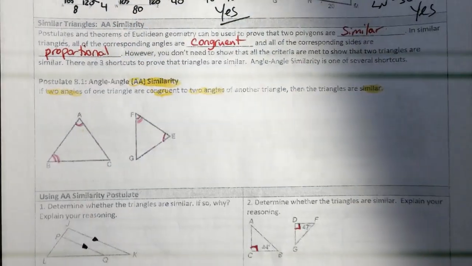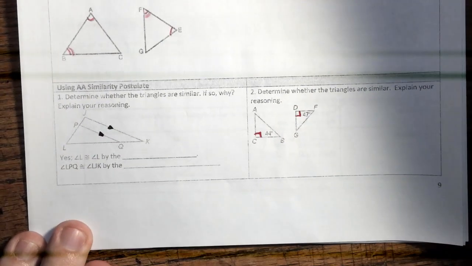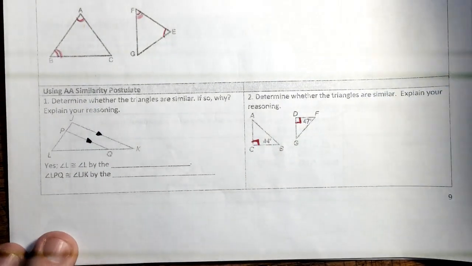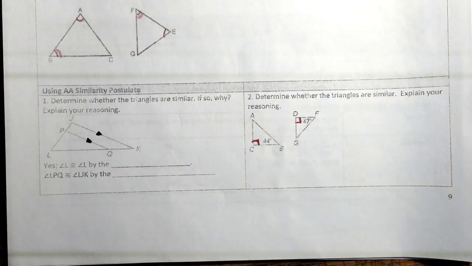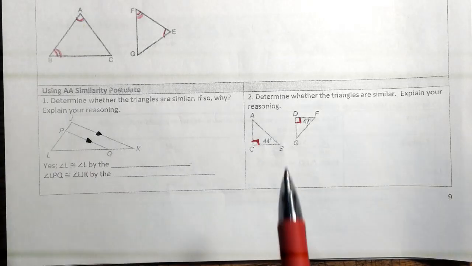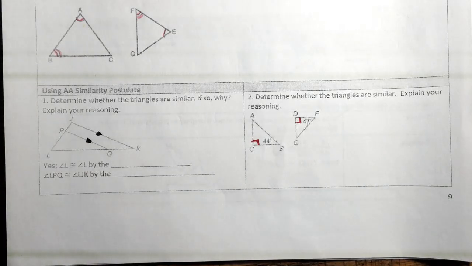Okay, let's move our camera. Gonna leave that so we can see it, because that angle is kind of important. All right. Using AA similarity postulate. Number 1, determine whether the triangles are similar. If so, why? And explain your reasoning.